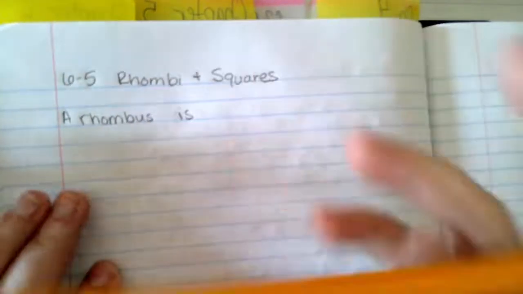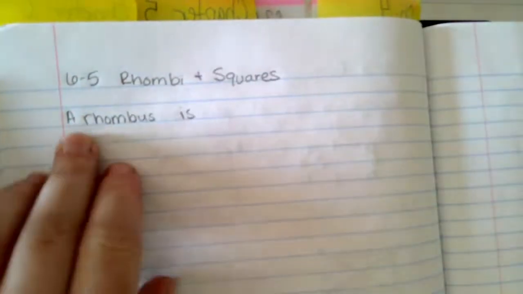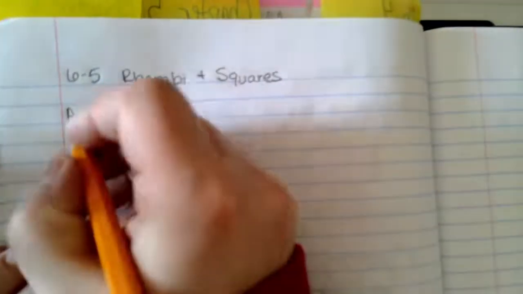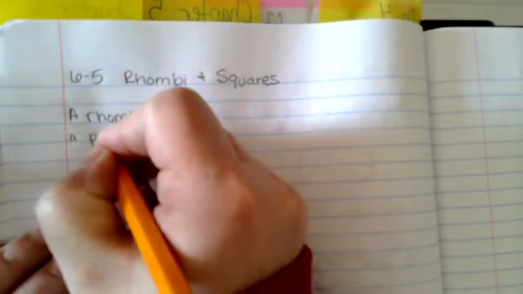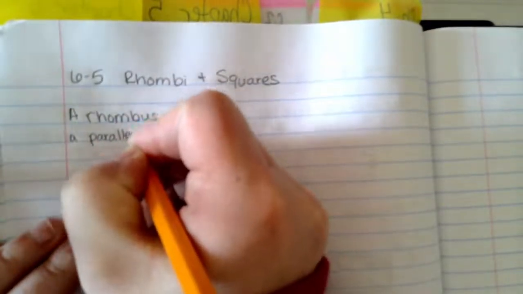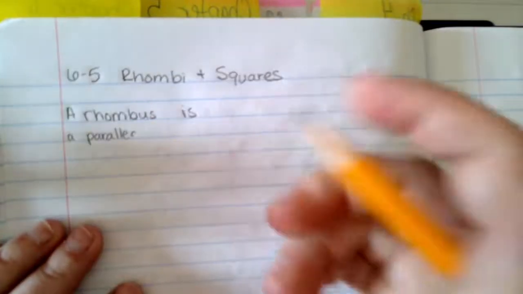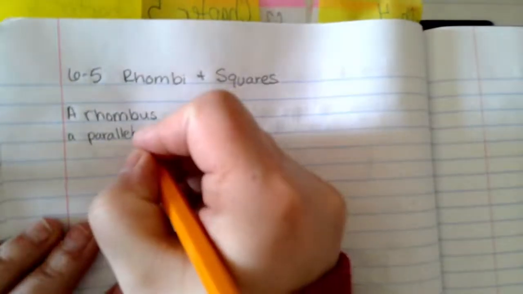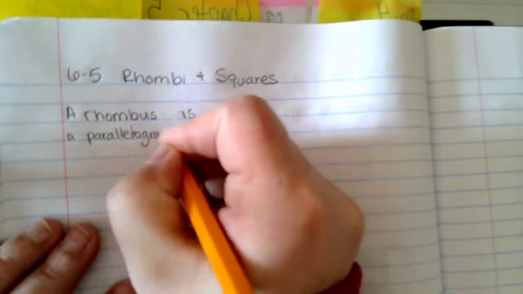So a rhombus, because it's a singular rhombus, is a parallelogram with, and I'm writing this kind of small because we're going to put a picture right here. So parallelogram with, and we're going to make a list.